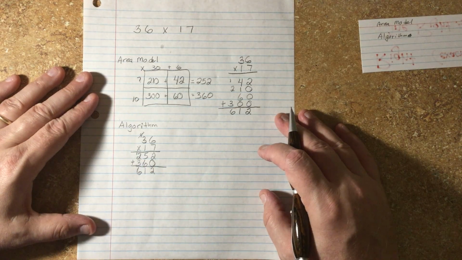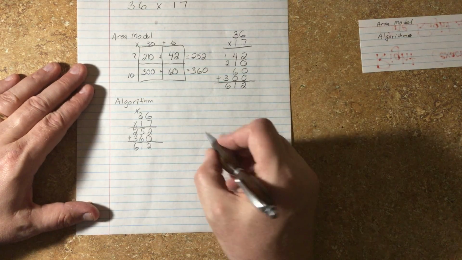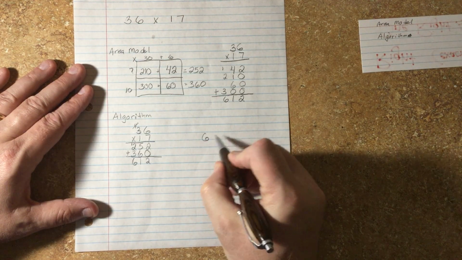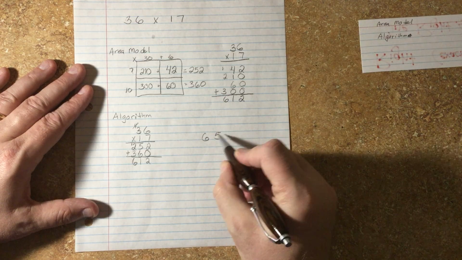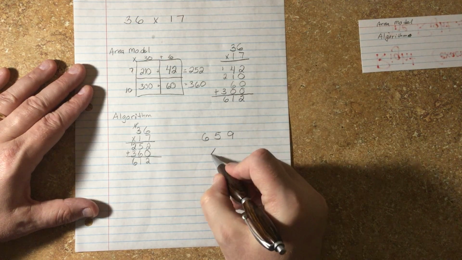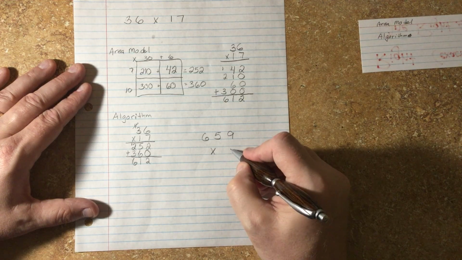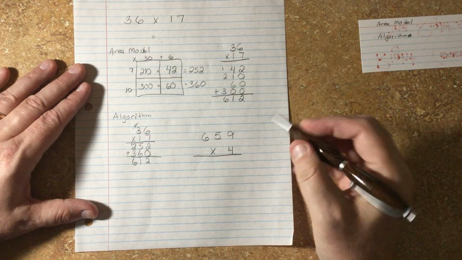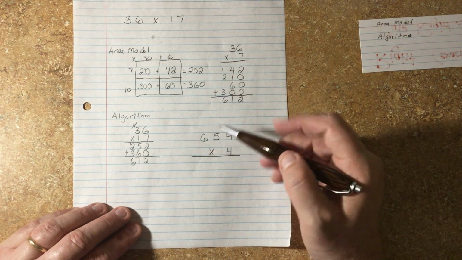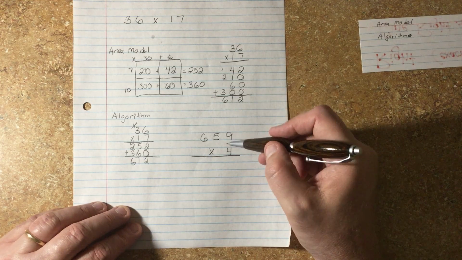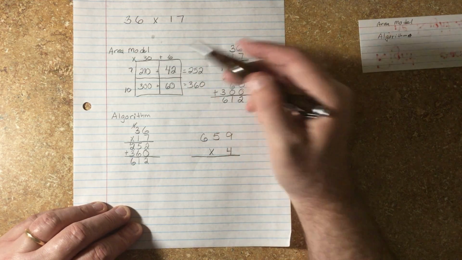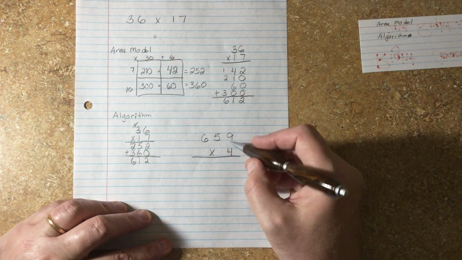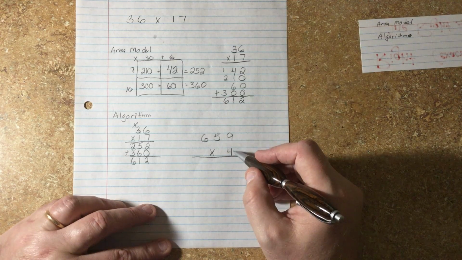Okay, one last thing that I want to go over is a 3-digit number, and I'm just going to make up a 3-digit number here, 659, and multiply that times a single digit. Let's go times 4. So again, I'm going to use the algorithm here. We could set up an area model, but we are more familiar with the area model using a 2-digit times 2-digit. So we've done plenty of these using the algorithm.